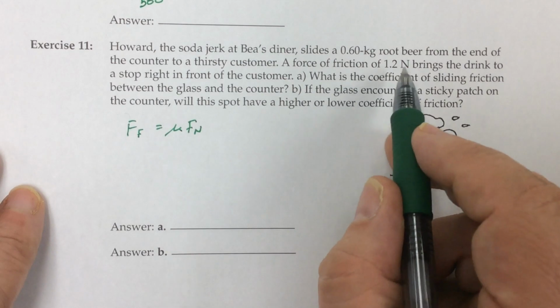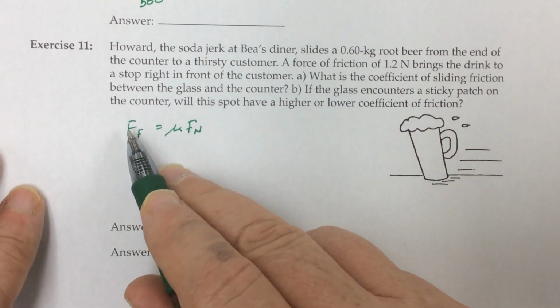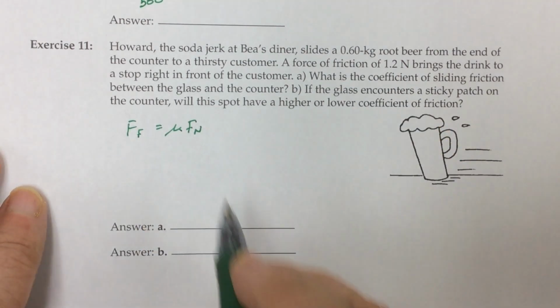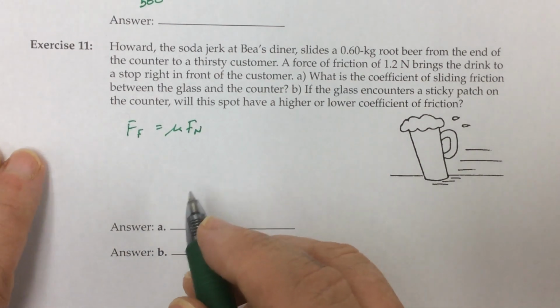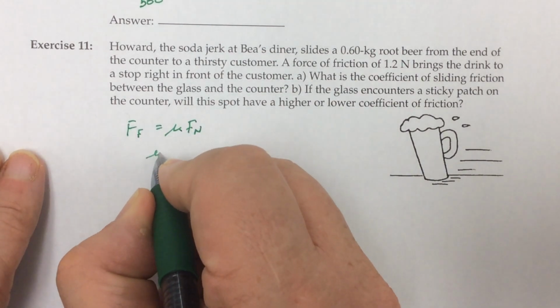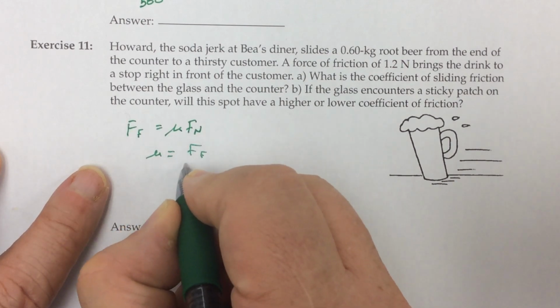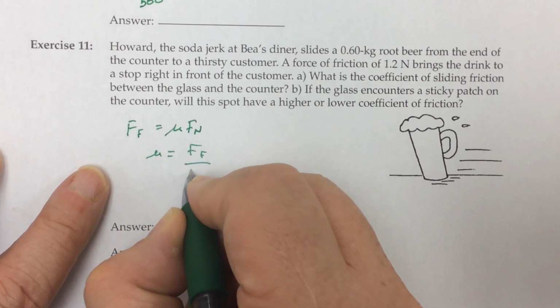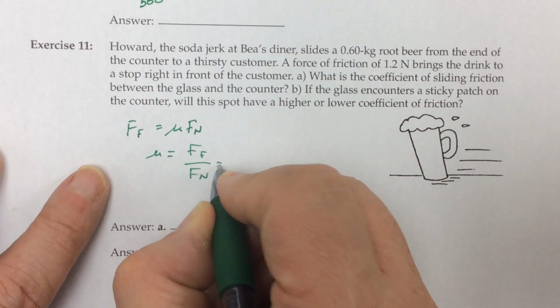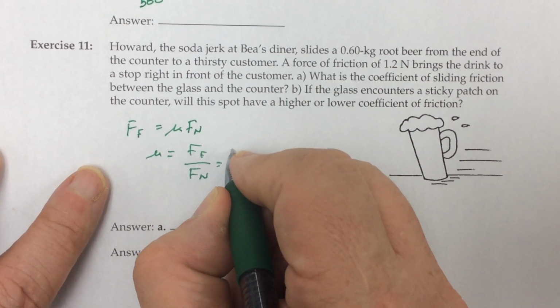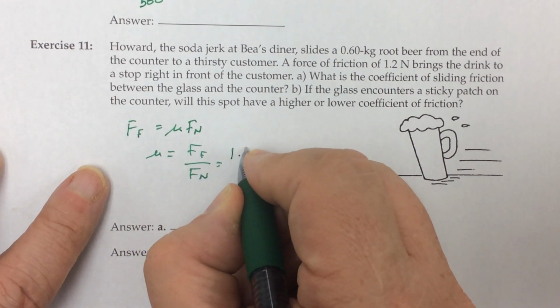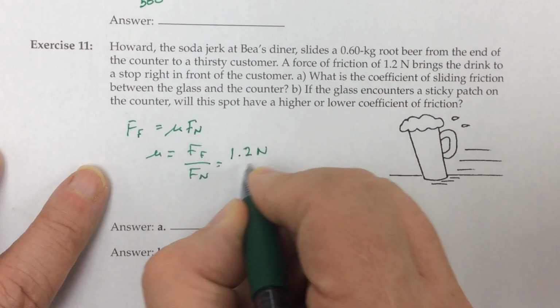And then we've given you the force of friction. So they give you the force of friction and they ask for the coefficient. So we're solving for mu again. Right? So if I put mu back on the other side, I get the force of friction over the normal force. Well, the force of friction they give us as 1.2 newtons.